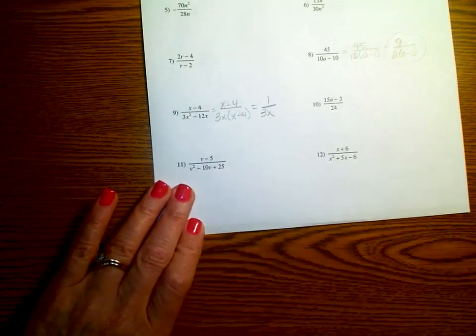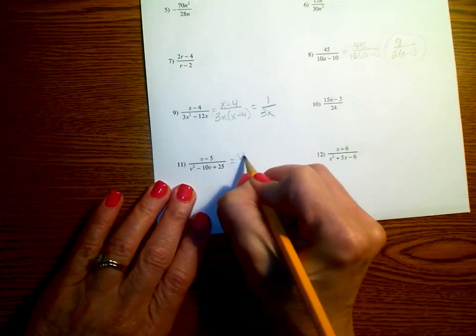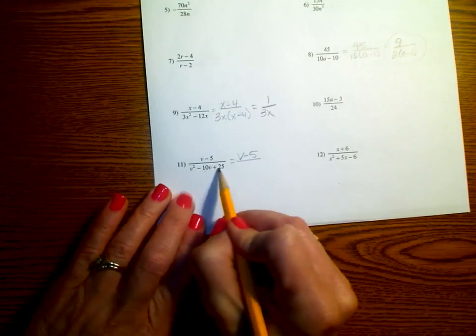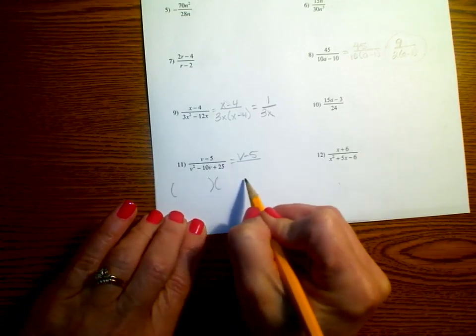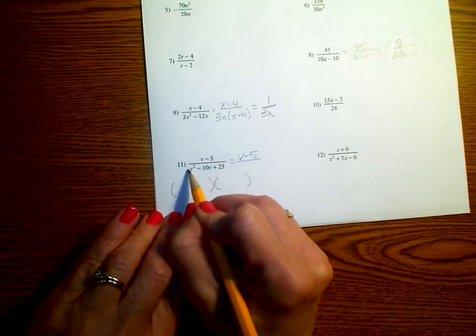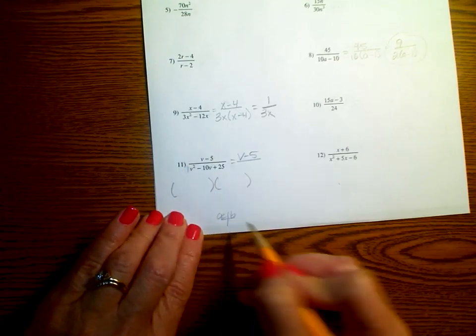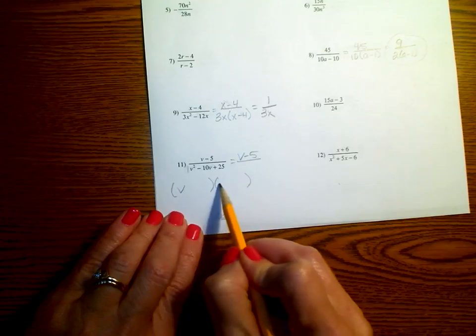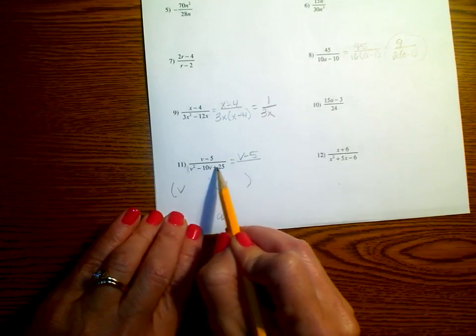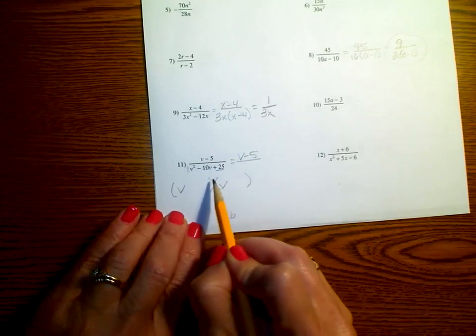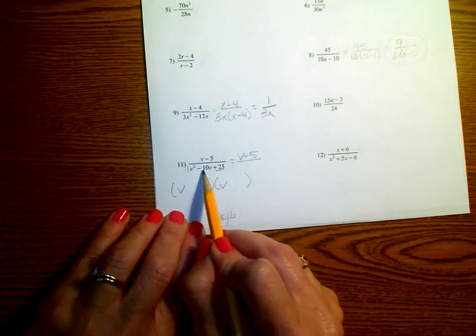So let's do number 11. So we have v minus 5. I can't do anything with that first. But now let's factor. You are trying to find what two numbers are. There's a 1 here, so you can do that a times c, b method, or think about this. Well, v squared minus 10v plus 25. What two numbers multiply to get 25 but add together to get a negative 10?